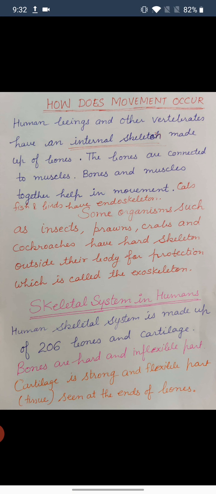These muscles always work in pairs. When one muscle contracts, the other relaxes to move the bones to which they are attached. In this way, movement is possible in our body.